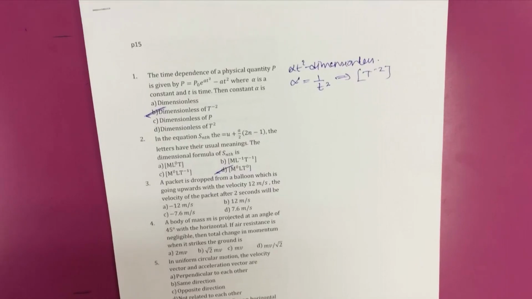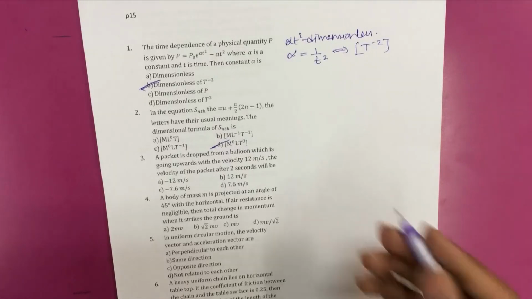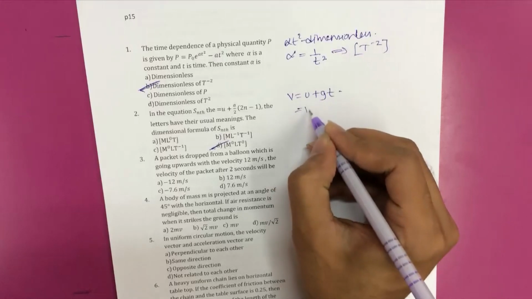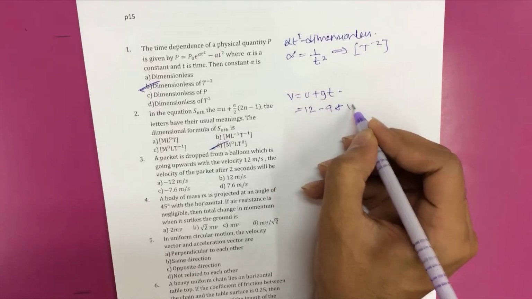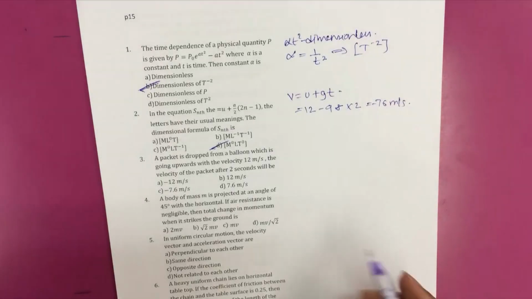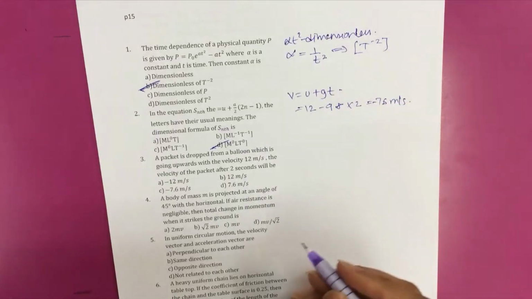Question 3. A packet is dropped from a balloon which is going upwards with a velocity 12 meters per second. The velocity of the packet after 2 seconds will be, when the packet is released from the balloon, it acquires the velocity of the balloon, that is 12 meters per second. Hence the velocity of the packet after 2 seconds will be given by v equals u plus gt, where your initial velocity is 12, g is minus 9.8 and t is 2. So that will be minus 7.6 meters per second. So your correct answer here is option C.